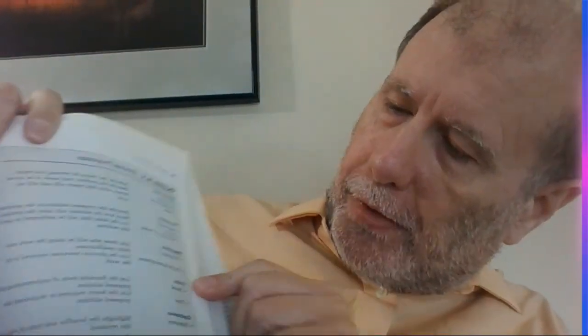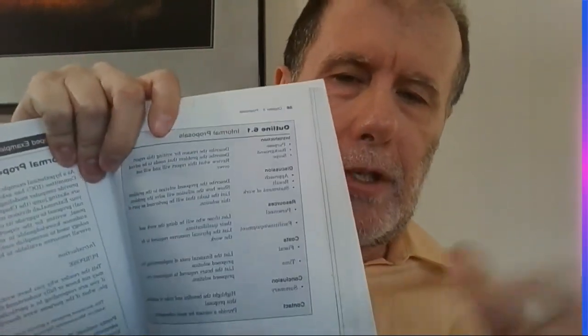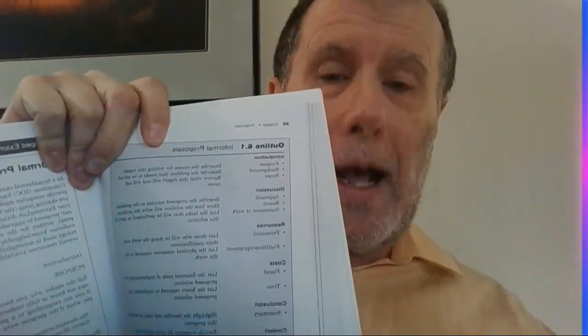This stuff is very important, and in the introduction that you write out, all three of these need to be here. They need to be written out in some detail. The rest of this, the discussion, the costs, the contact, those can be written out in just one sentence each because you're not writing a full proposal. You're writing an introduction and an outline.